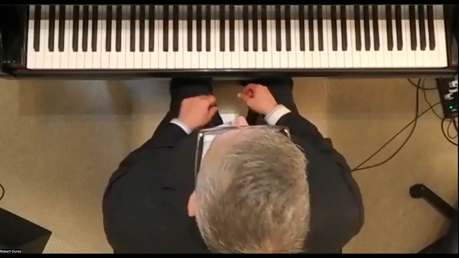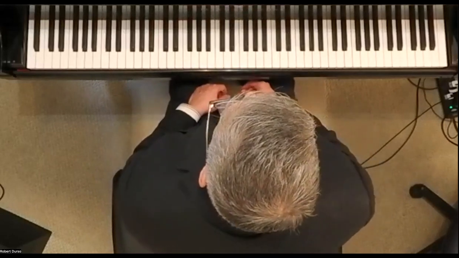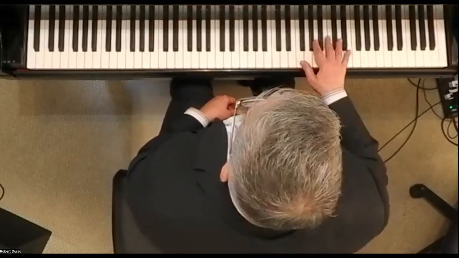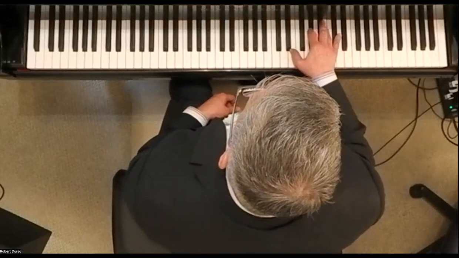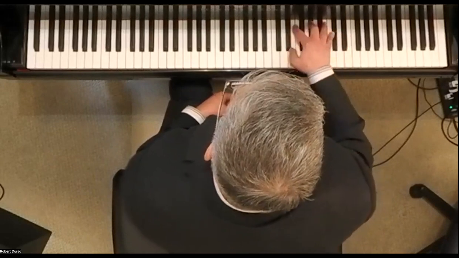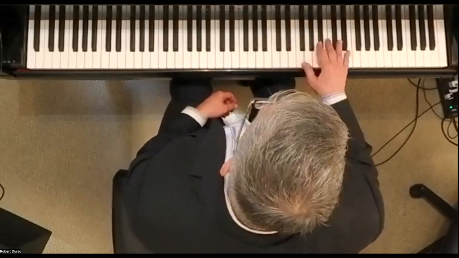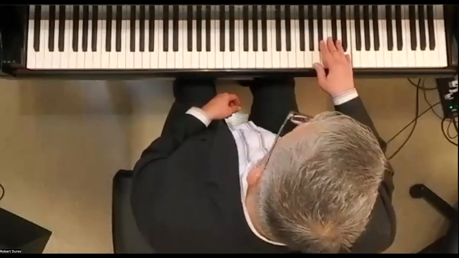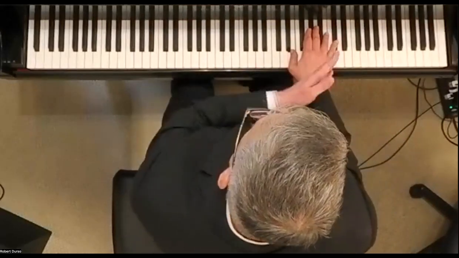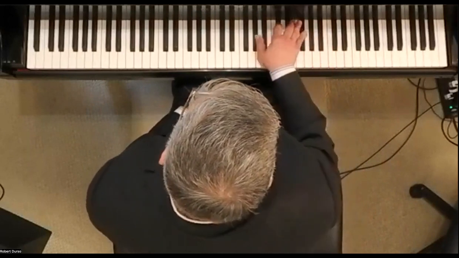Moving to 197. In 197, you have two different shapes. In the upper part, we have an overshape with a tiny, tiny undershape. That undershape is a particular kind of undershape because it doesn't relocate the forearm very much to the right. It is an undershape, but the walking hand and arm is consistently coming closer to my torso.